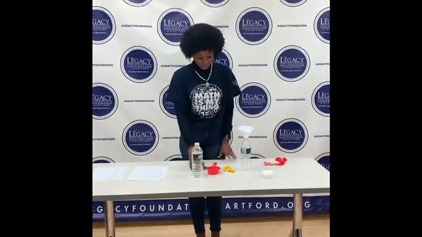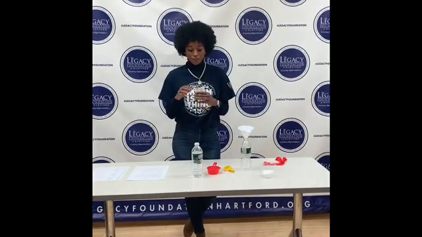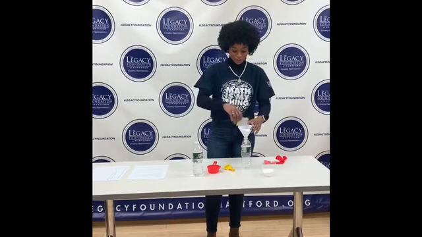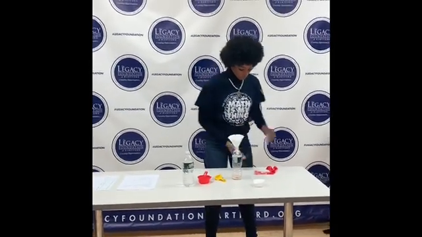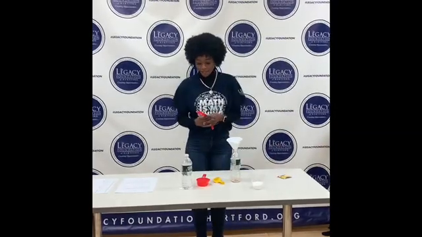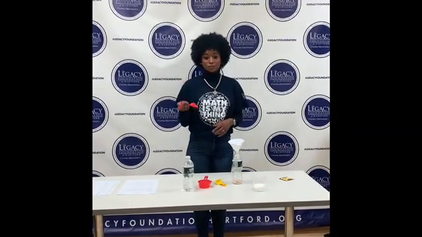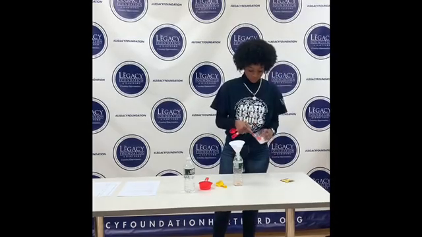So the first thing that we're going to do is just add in the dry ingredients first. So I have a packet of yeast that I'm going to put into the water bottle. Next, I'm going to put in 3 teaspoons of sugar.